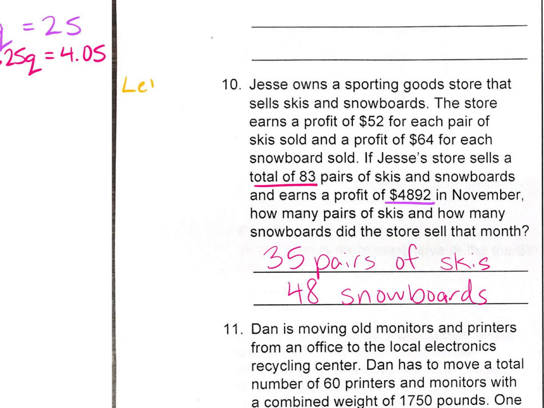I'm going to let X equal the number of pairs of skis. I'm going to let Y equal the number of snowboards. Well, I'll set up two equations from this. We know that X number of pairs of skis plus Y number of snowboards equal 83 items.